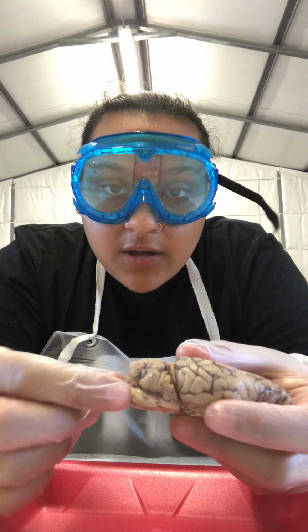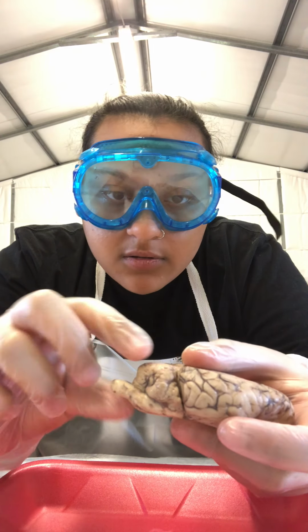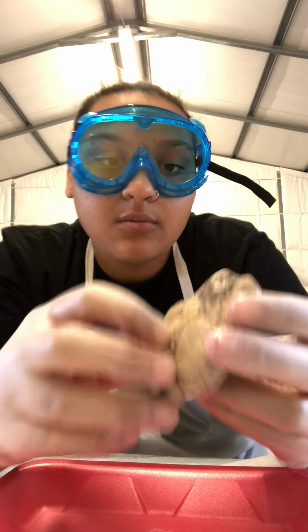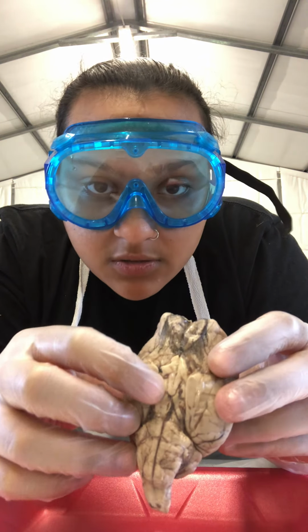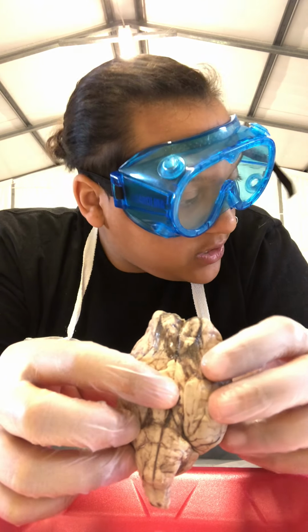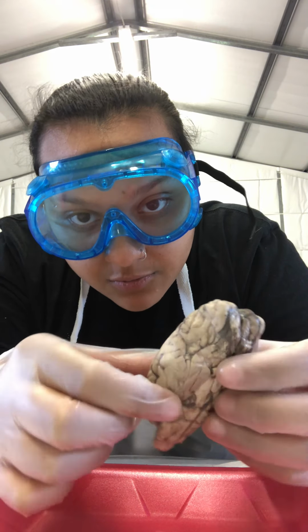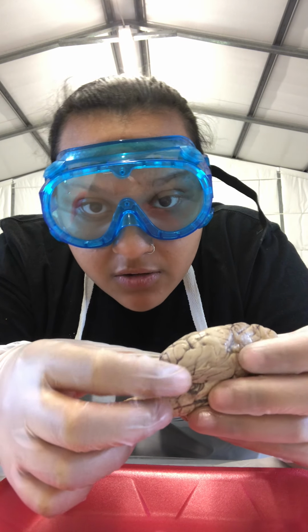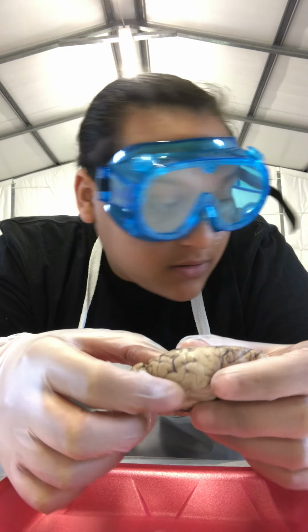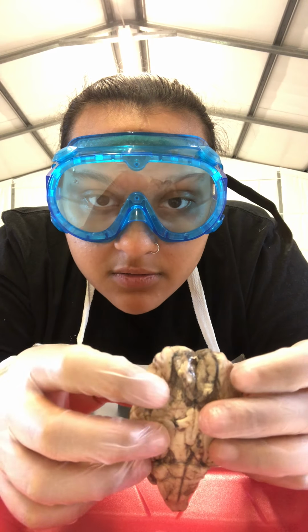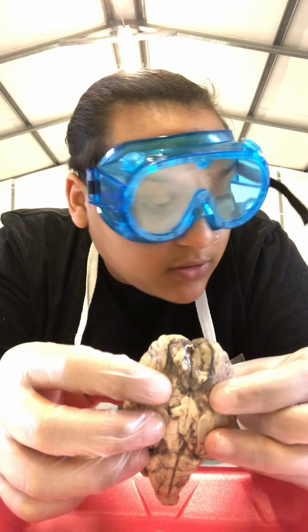We have the spinal cord, which is right here, the cerebellum, the medulla oblongata, which is on the bottom right in here. The medulla oblongata is right here. We have the pons, which is right in the same area. The olfactory bulbs, which are up here. The olfactory tracts, which are down here.